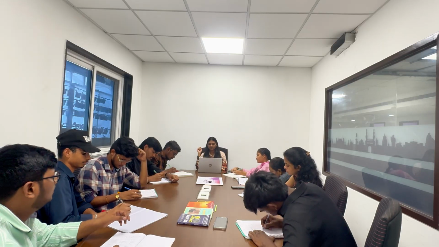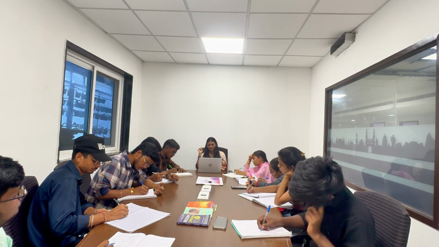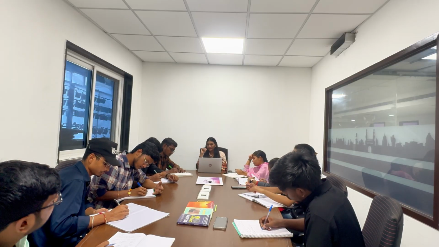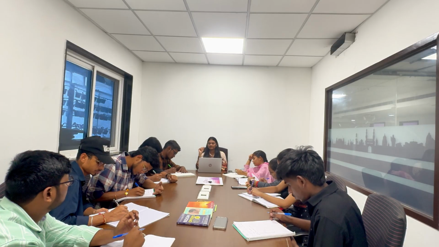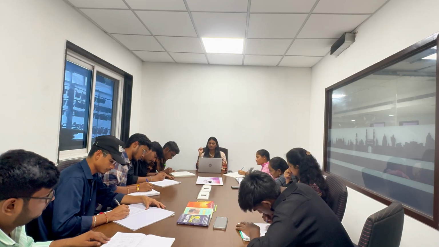Next, design a combinational logic circuit that outputs 1 if a 4-bit input has even parity. If 4-bit input has even parity, then write what is the expression. Next, design modulo 6 synchronous counter using JK flip-flops. Next, implement a Johnson counter of 4 bits.